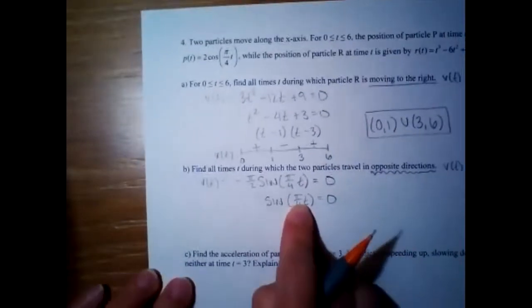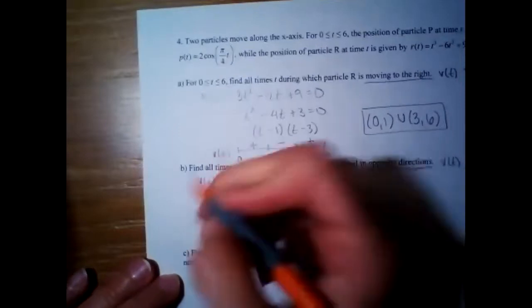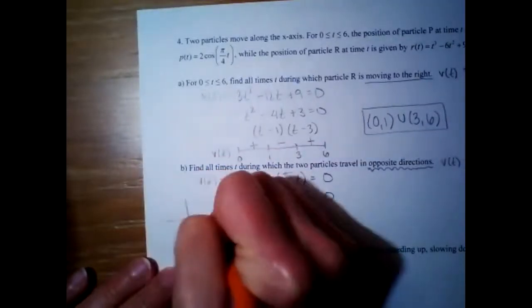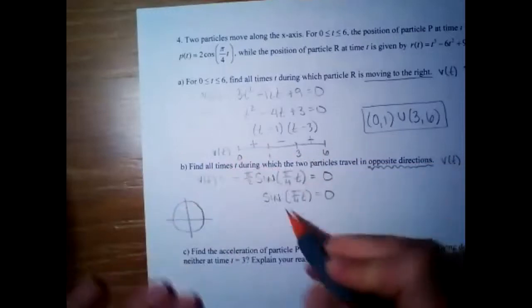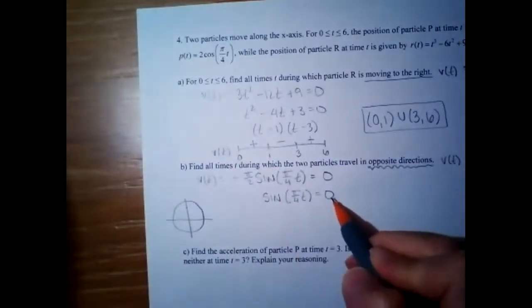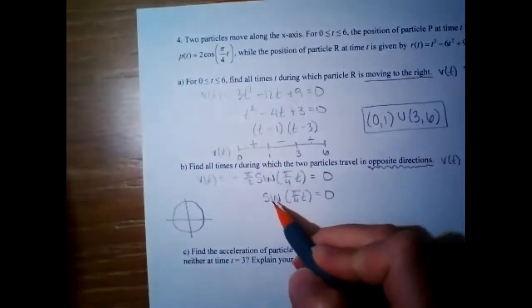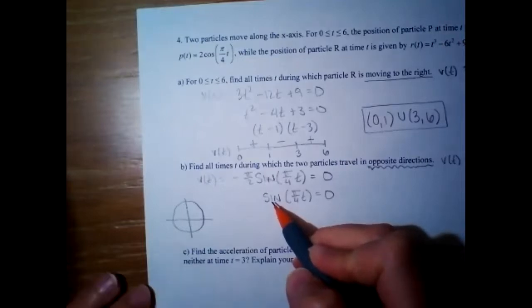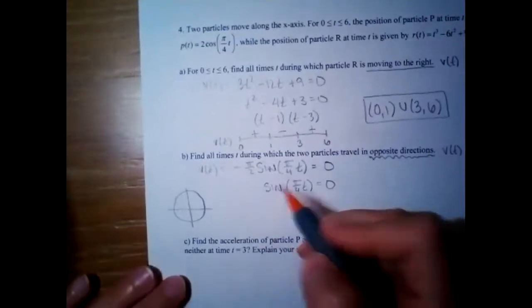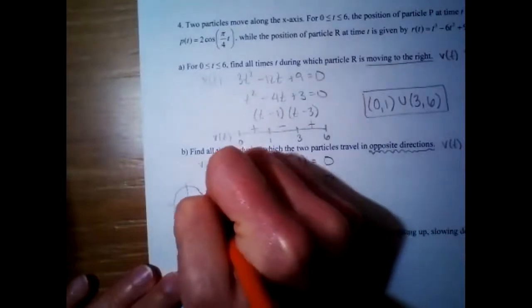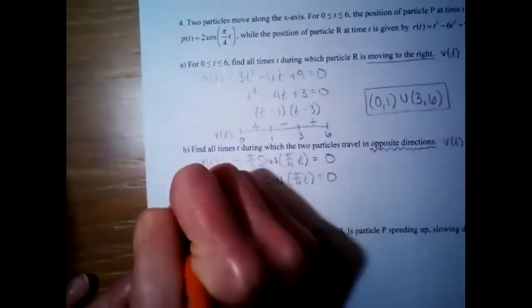In fact, basically none with solving these equations. What we need to do is look at the unit circle and find places where sine is 0. Sine is the y value. So I need places where the y value of the point is 0. And that's going to happen right here and right here.